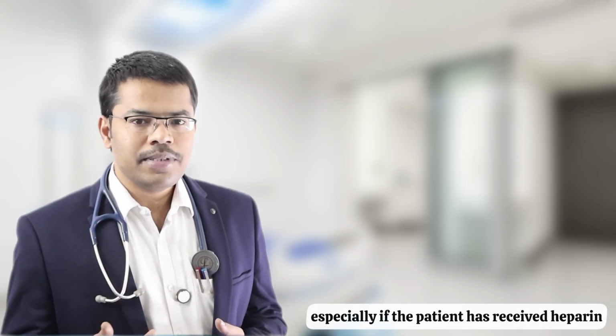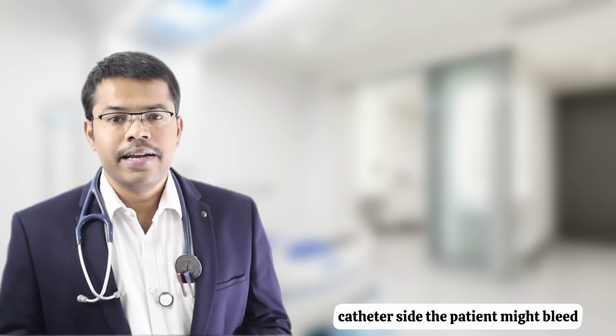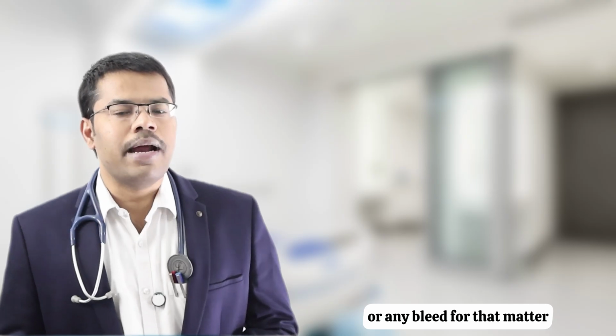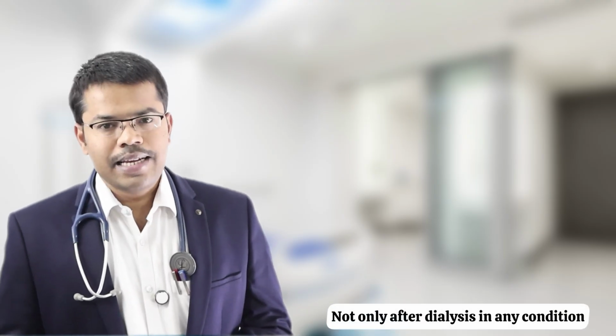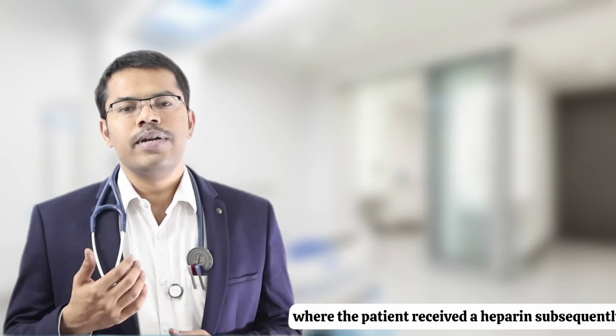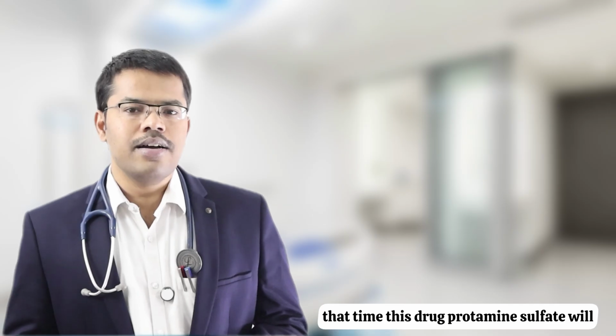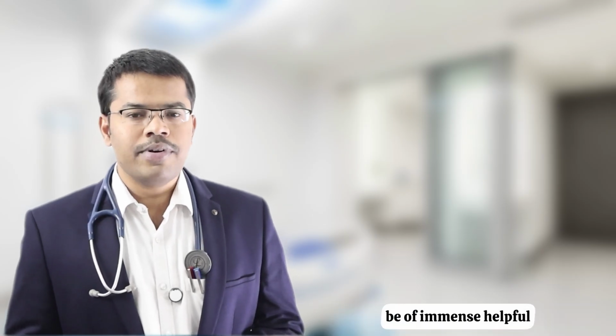In nephrology, after the dialysis, especially if the patient has received heparin, there is a chance there might be bleeding from the AV fistula or from the catheter site. The patient might bleed, or any bleed for that matter. Not only after dialysis, in any condition where the patient received heparin, subsequently if there is a bleeding, at that time this drug protamine sulphate will be of immense help.